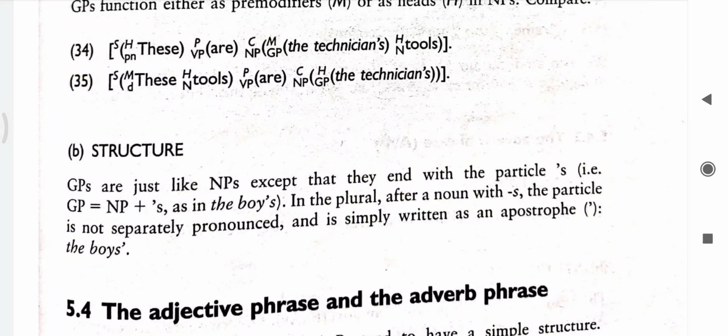Here, the boys, the plural after the noun is with es. So, in such cases, it is not separately pronounced. It is simply written as an apostrophe. So, here, in the case of plural boys, boys', see like this. So the pronunciation undergoes a change. So, here we have to understand how the genitive phrase is to be produced, and like this we have gone through the phrases. With these words, thank you.